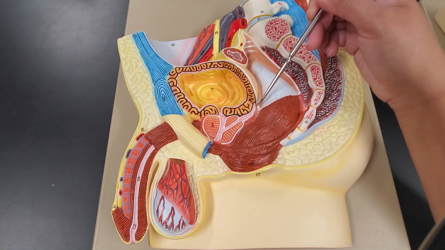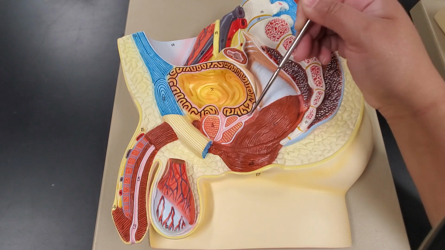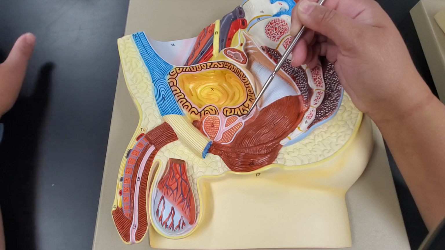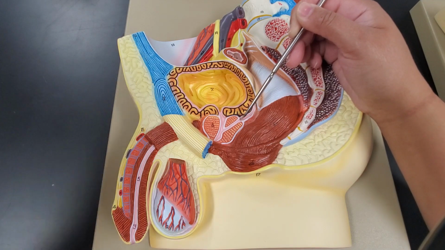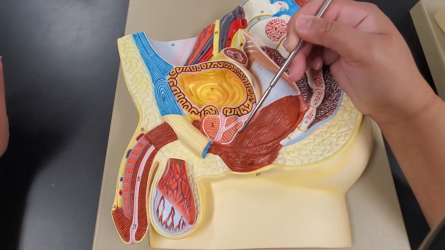Once it arches over the bladder, it's going to come right here. So this is the end of that ductus deferens here. That ductus deferens is then going to push that sperm into the ejaculatory duct. The ejaculatory duct is actually kind of in the prostate itself. So this gland here is the prostate.